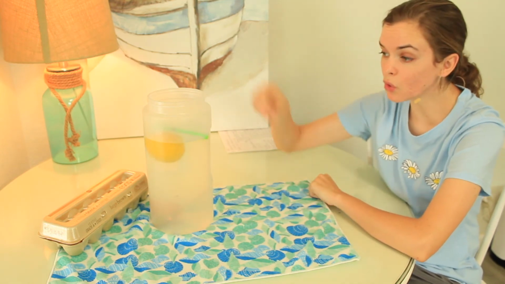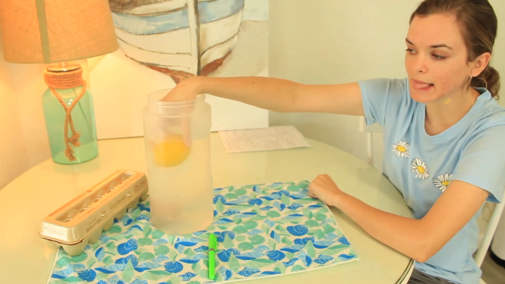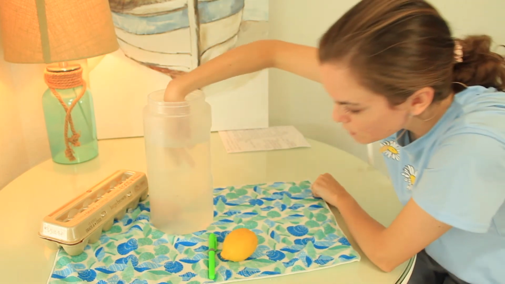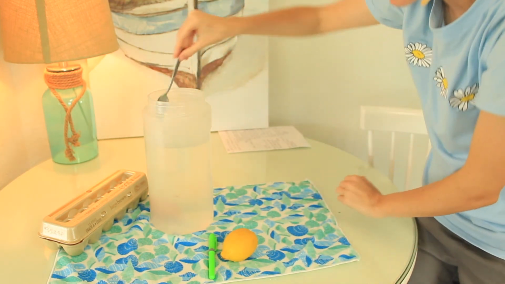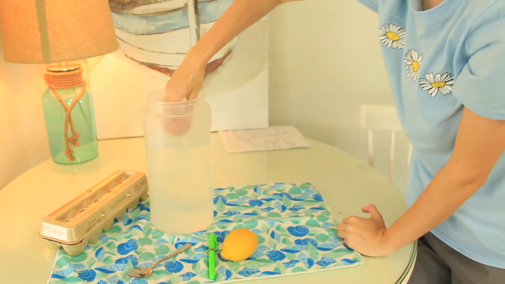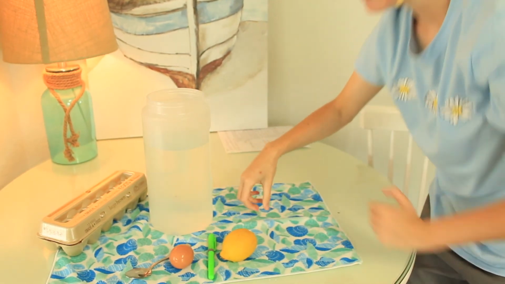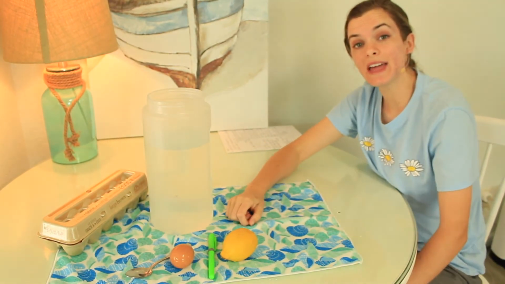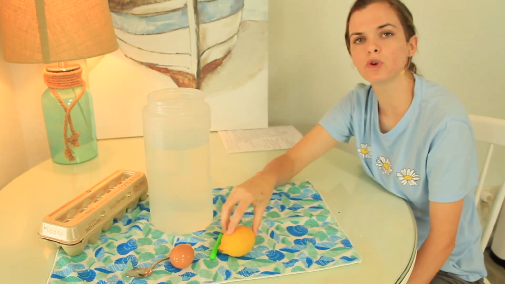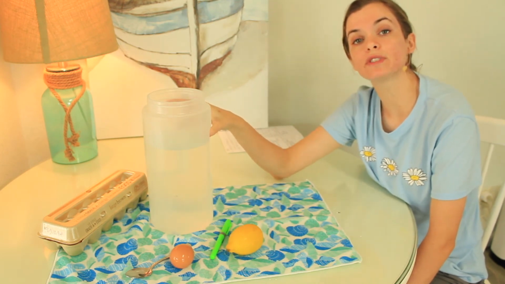So we can sort those objects by their characteristics. My highlighter and my lemon float, while my spoon and my egg sink. See if you can try that at home. Use different objects. You might not have a highlighter, egg, or lemon or spoon, but try different items and see whether they sink or float, and you can sort them by those characteristics.